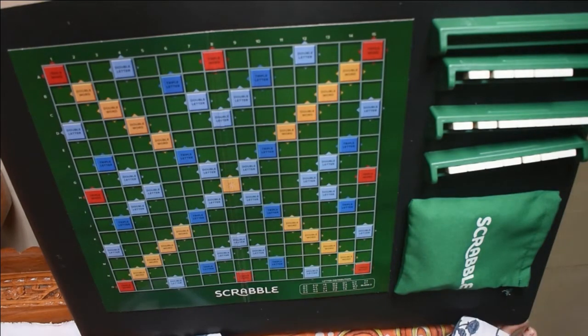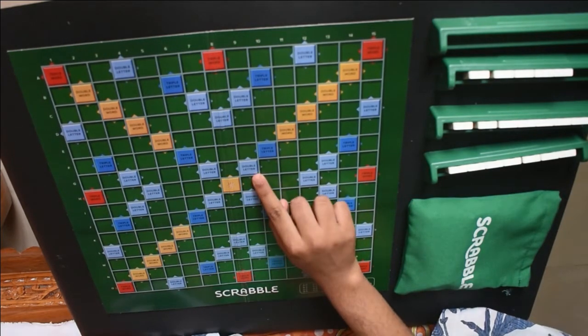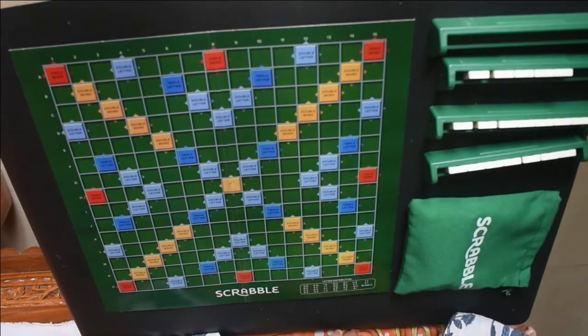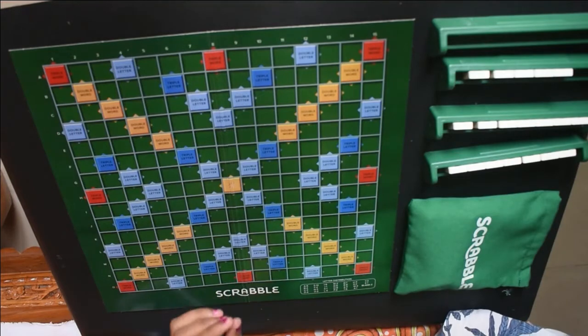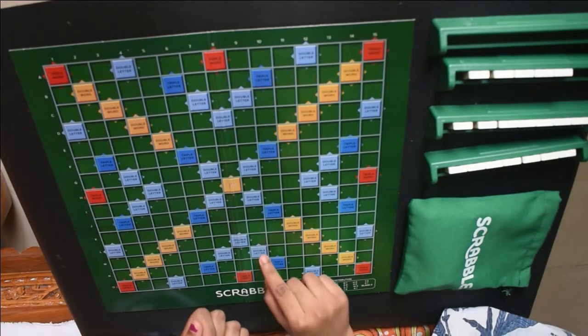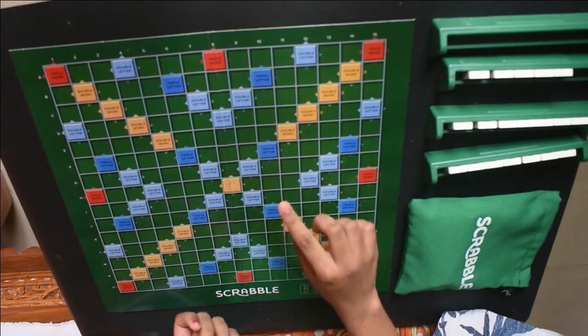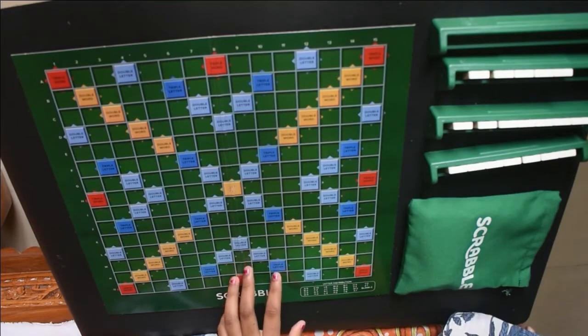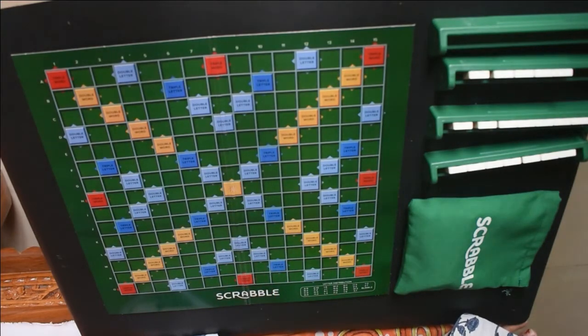We have double letter, triple letter, double word and triple word. In the double letter we double the letter placed on it. In the triple letter we triple the letter placed on it. In the double word we double the whole word which is placed. And in the triple word we triple the whole word.